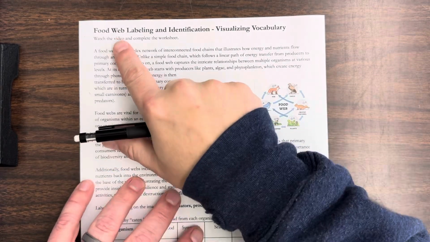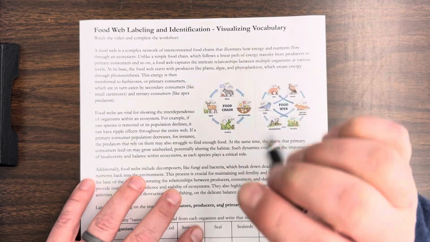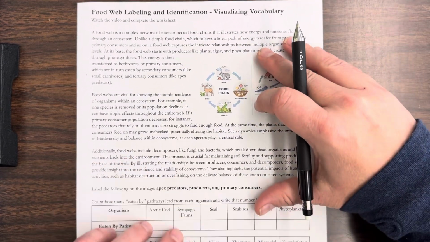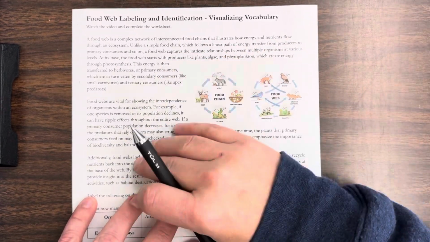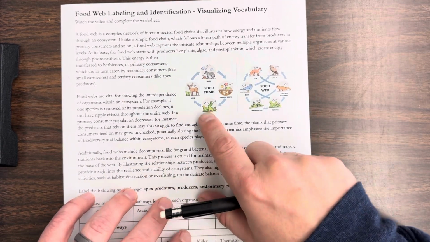Hello, today I'm going over food web labeling and identification, visualizing vocabulary. It talks about the difference between food webs and food chains and goes into detail here about food webs.